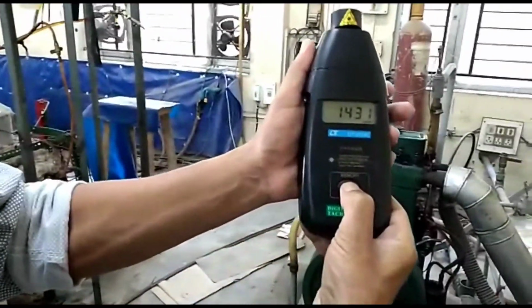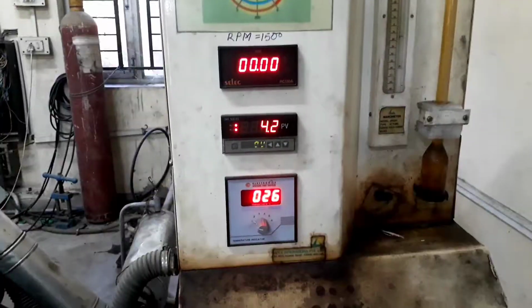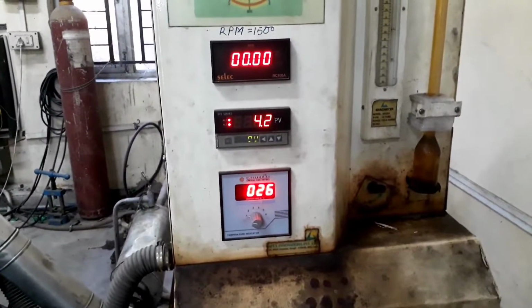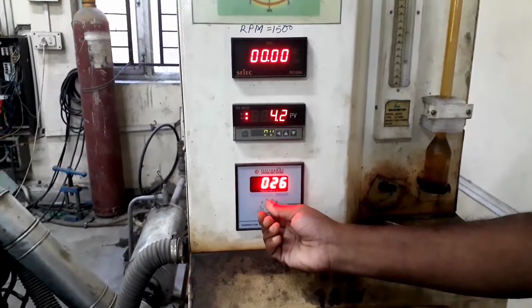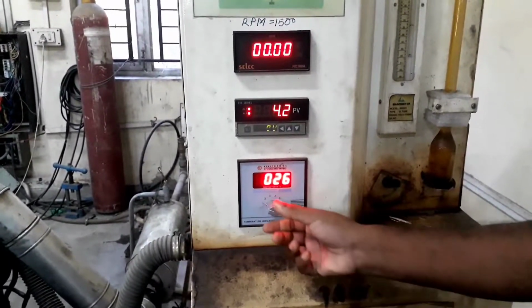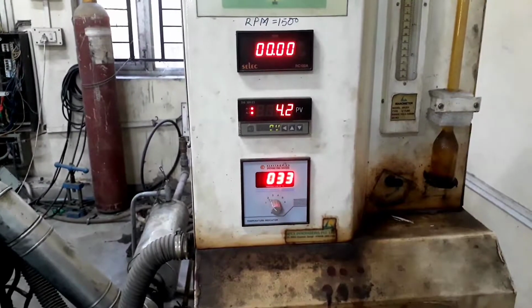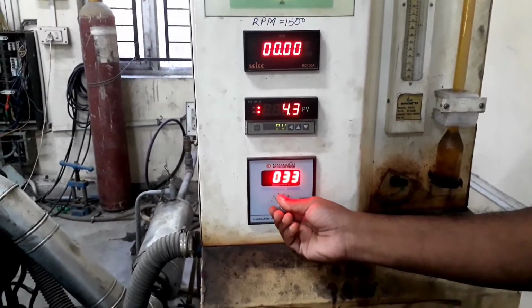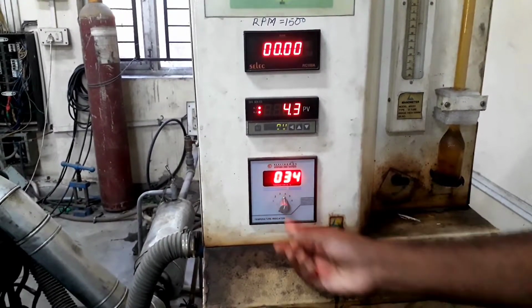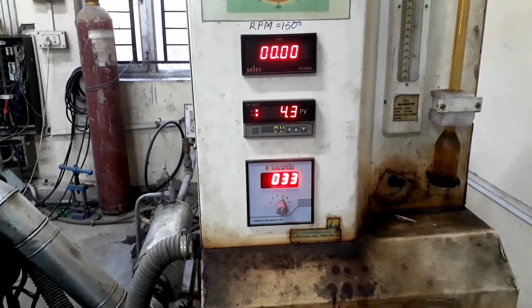Note down the figure. For this load condition, note down the data for T1 to T6. This is T1, 26 degrees centigrade. This is T2, 33 degrees centigrade. T1 and T3 are the same. This is T4, 33 degrees centigrade.